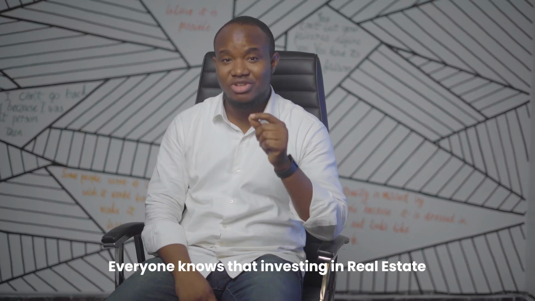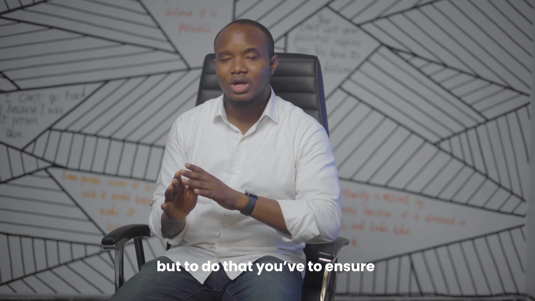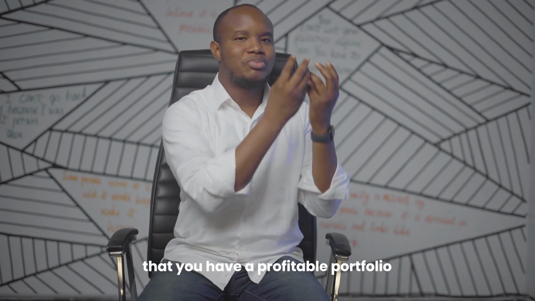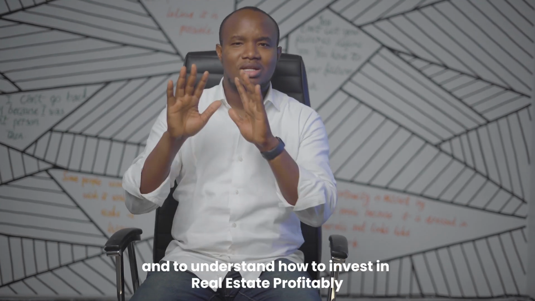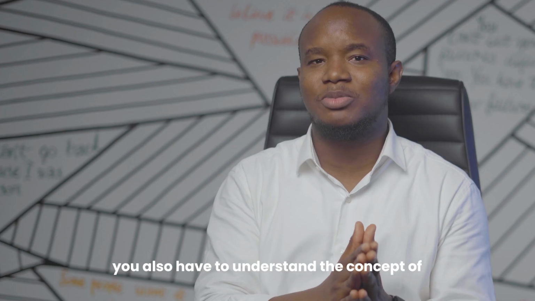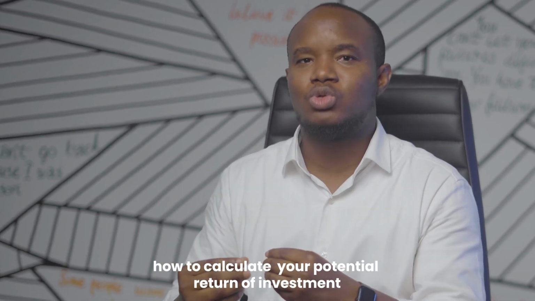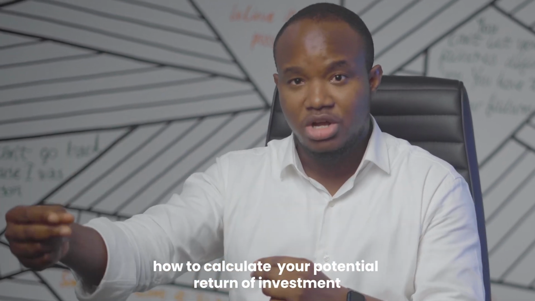Everyone knows that investing in real estate is a great way to build wealth. But to do that, you have to ensure that you have a profitable portfolio. And to understand how to invest in real estate profitably, you also have to understand the concept of return on investment. You also have to understand how to calculate your potential return on investment.